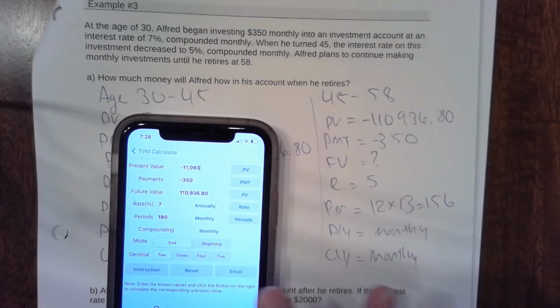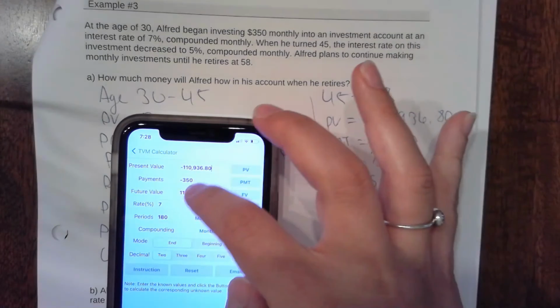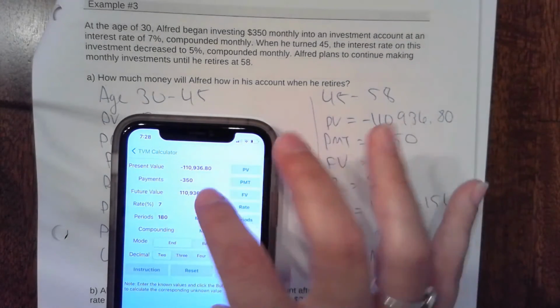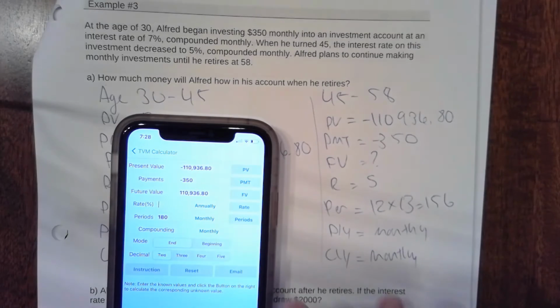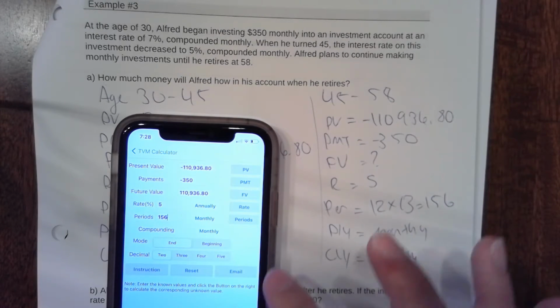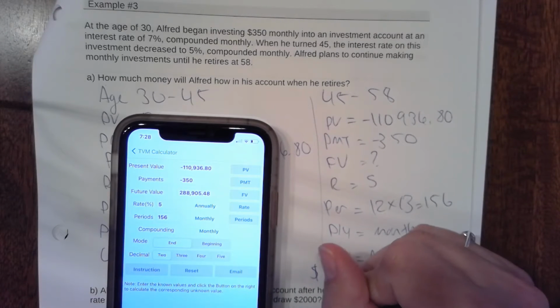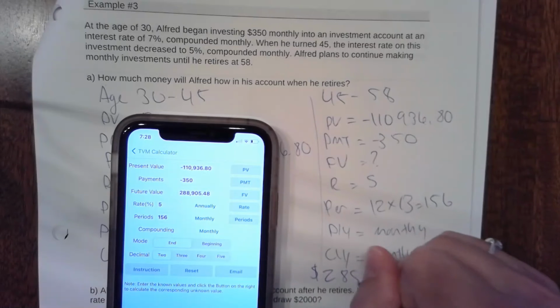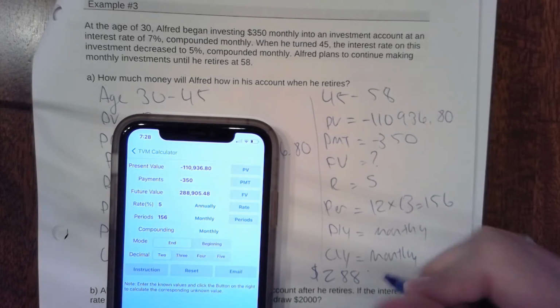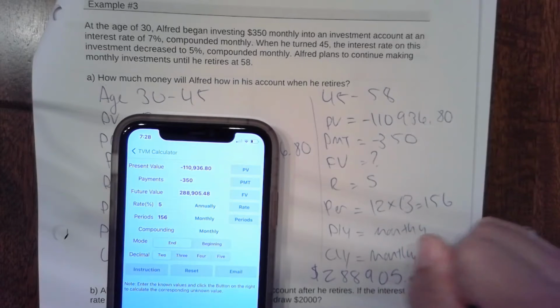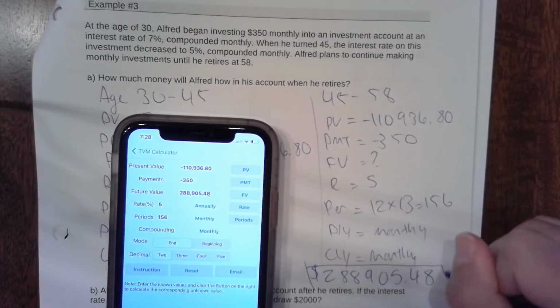Now this is where it becomes really important that we have our negatives properly. So we can tell our calculator properly that this time we're adding 350 every time, and so we'd say both of them are negative there. Future value is not that, but I'm just going to leave it there for a second, because that's what I want to calculate. Monthly, future value. Okay, much larger, but it grew on that 110, right? Oh my gosh. This is how much he has at the end.